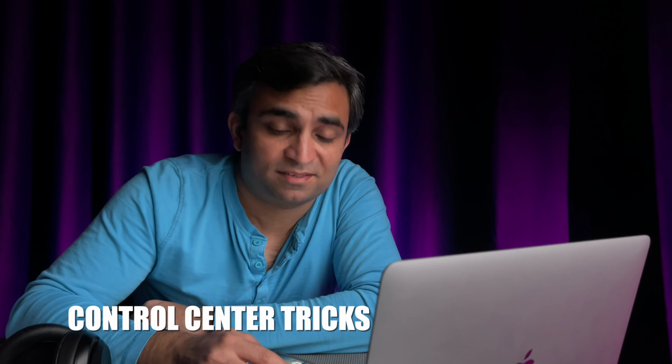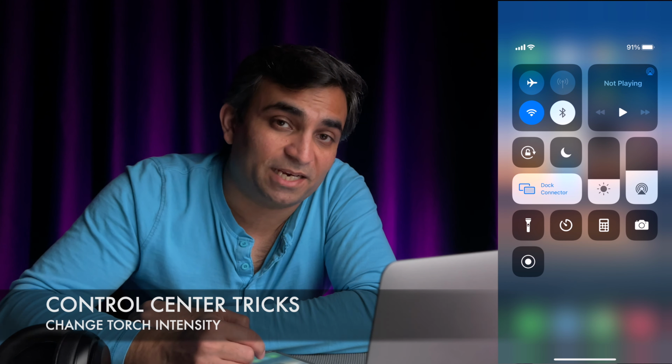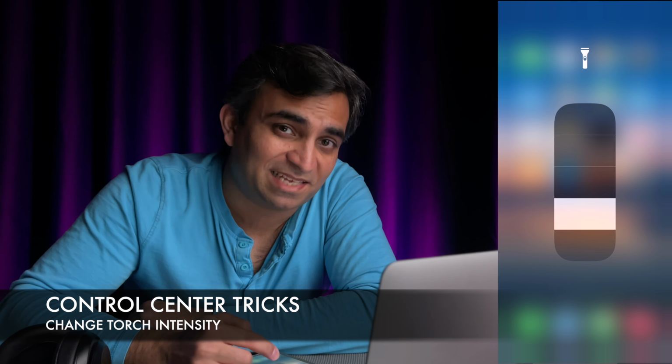The control center. If you hold the torch, it will allow you to have different intensity of the light.